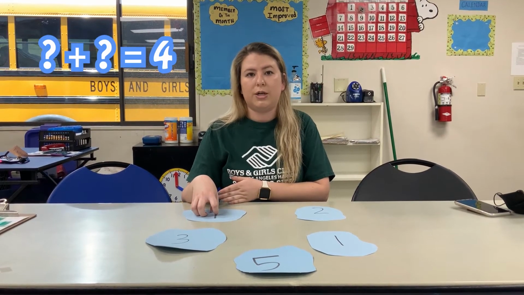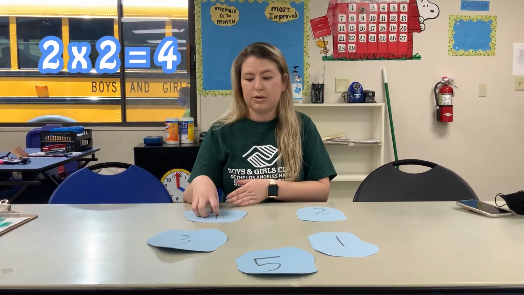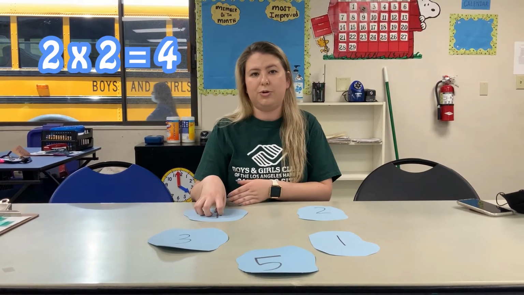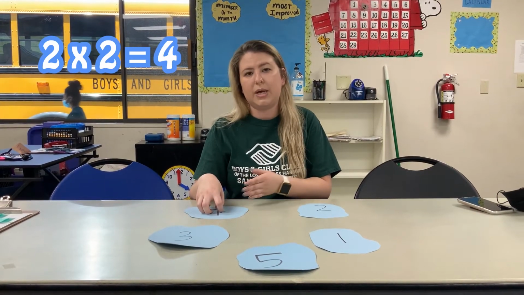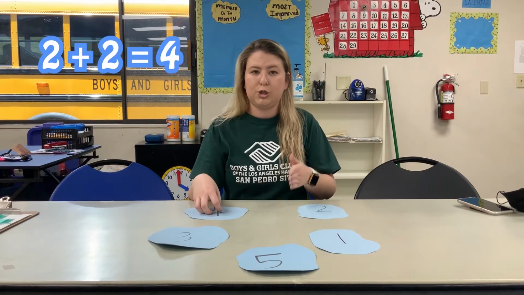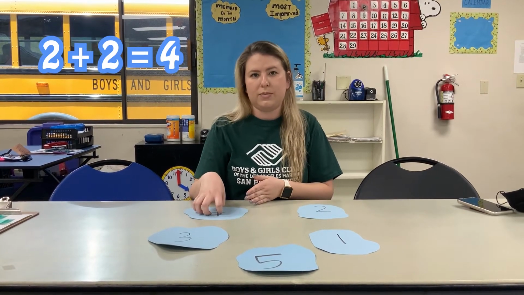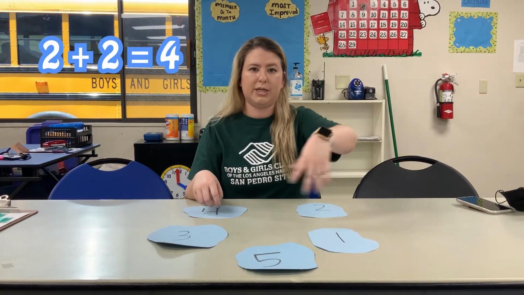So if you're older, you can do 2 times 2, because that gives you 4. If you're a little bit younger, but you still want to do the math aspect, you can do 2 plus 2 equals 4. And you guys would continue to go through until you got to the end of it.